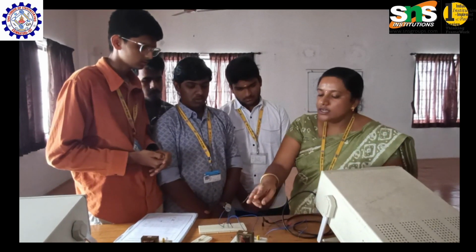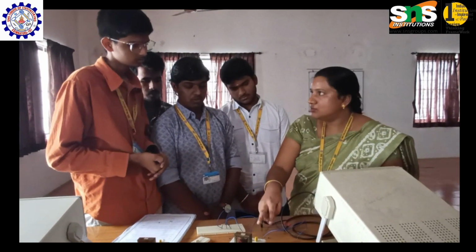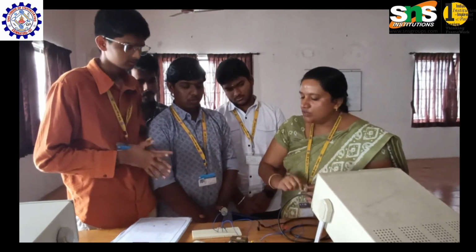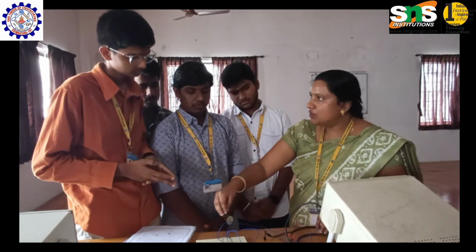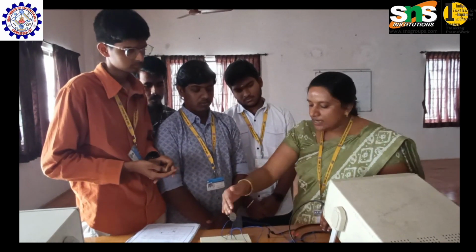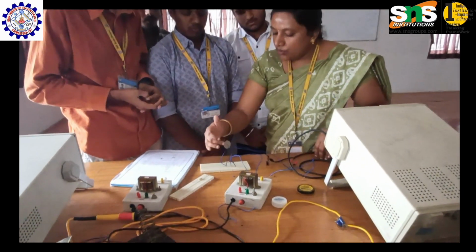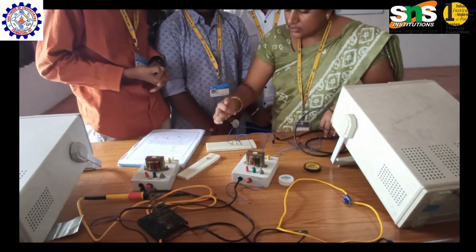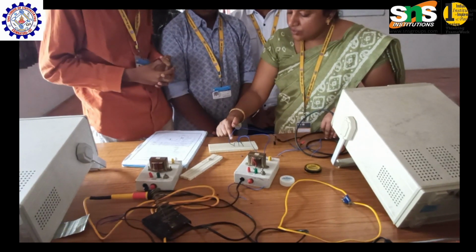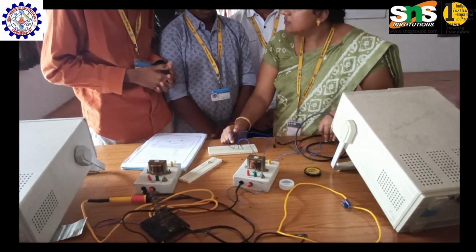We are splitting that 12 volt supply into two 12 volt supplies. In the half wave rectifier, we are going to use only one 12 volt supply. This transformer is connected with the anode of a PN junction diode, and the PN junction diode is connected with the, what is this?